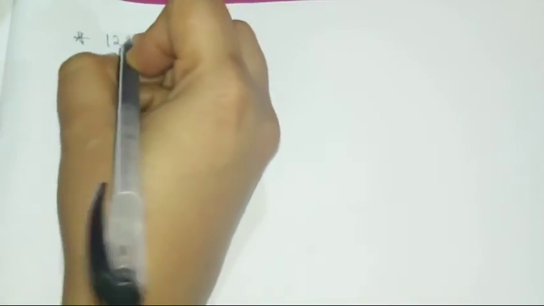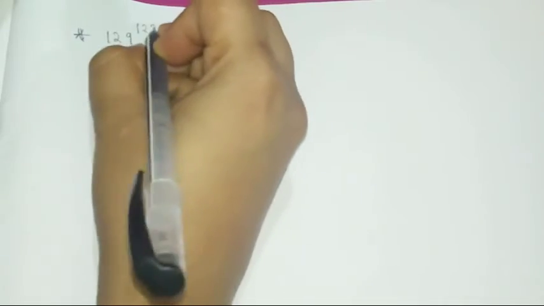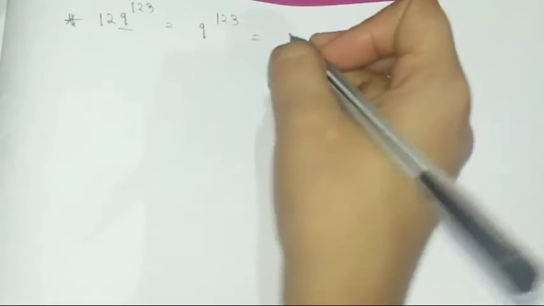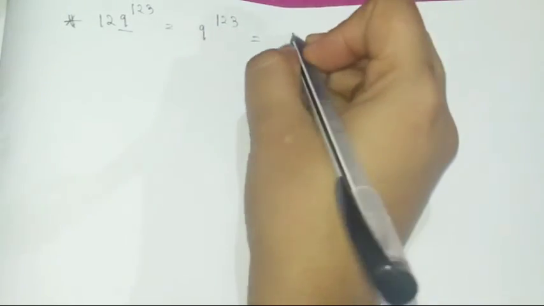Let us consider some examples. Let us take an example, 129 raised to the power 123. So here the unit digit is 9 and the power is 123, which is odd. So its unit digit is going to be 9.